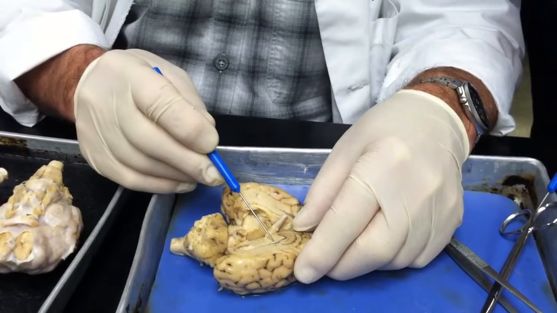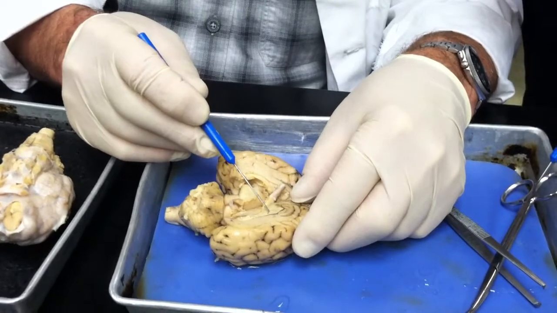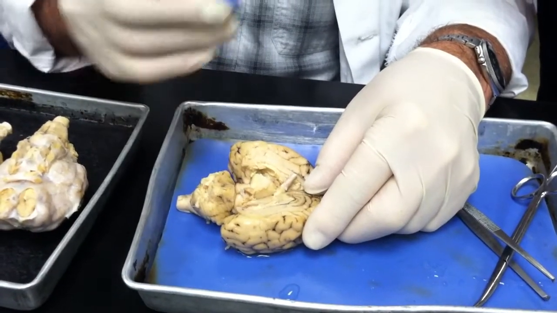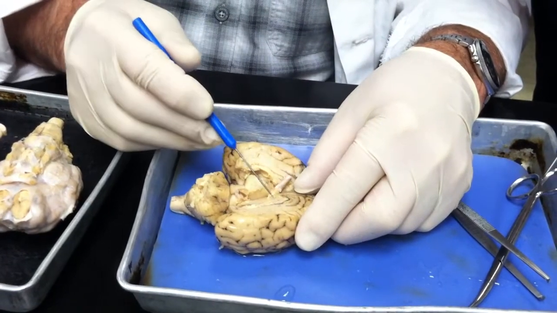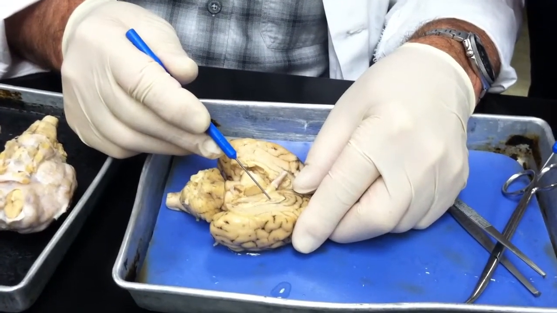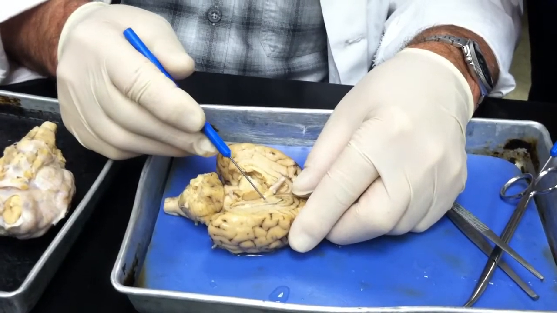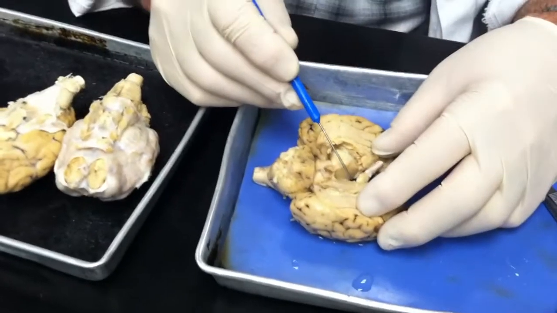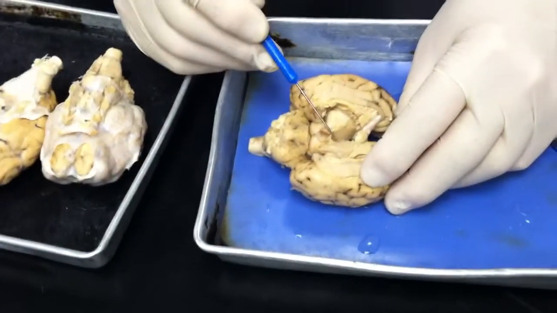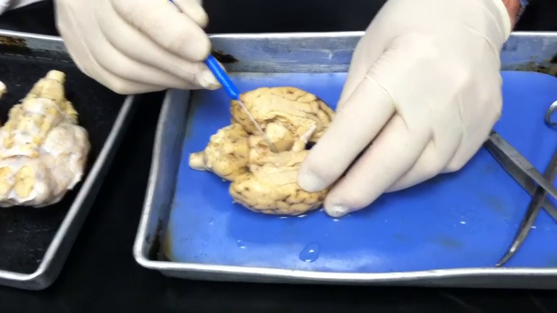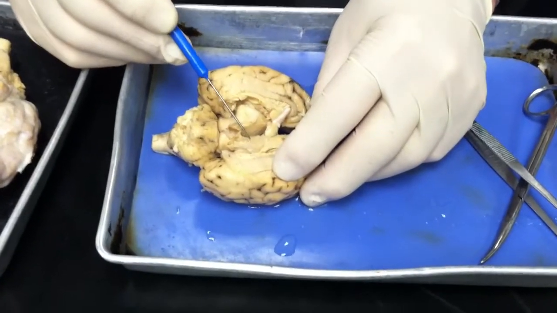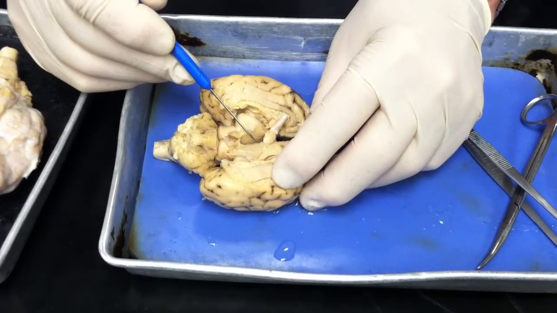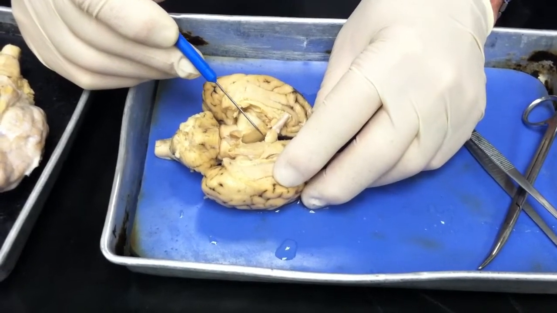So let's poke through it. If we poke through this thing and break it, you can see there's a space back in here. That's one of the lateral ventricles. The septum pellucidum kind of seals over it. This round area that I'm outlining with my probe right there, that's the thalamus, and that would be the center of the thalamus. The hypothalamus is just this area sort of in front of it. It's not a distinct area.